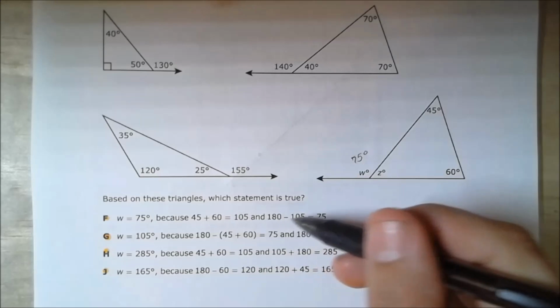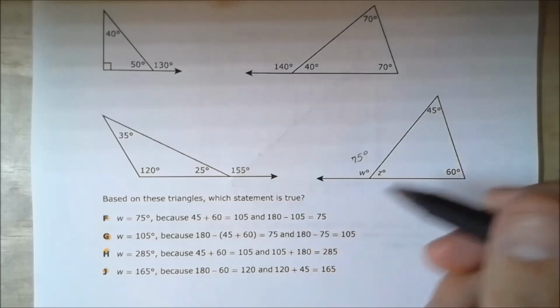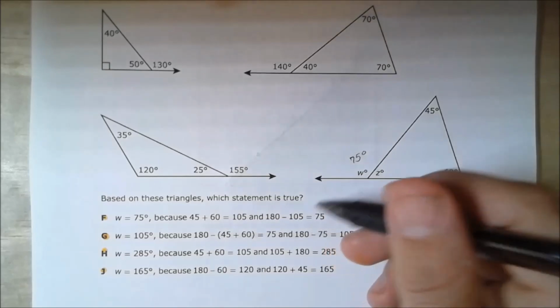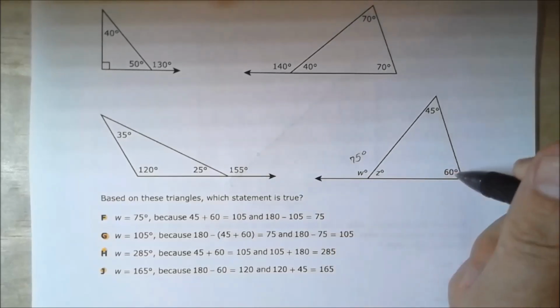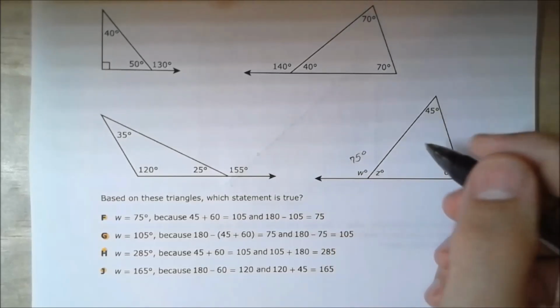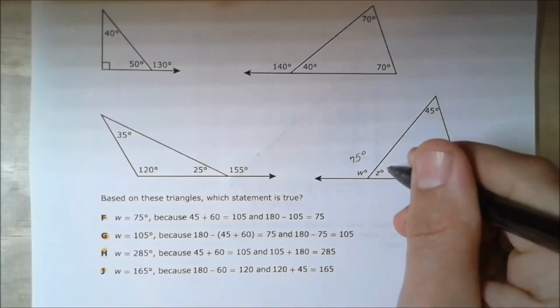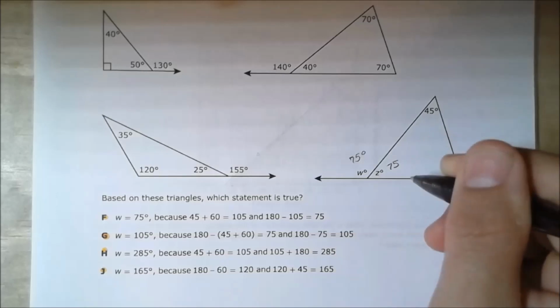And 180 minus 105 equals 75. Well, 180 minus 105 equals 75, and that's true. But if we added 60 and 40 and subtracted it from 180, right, we're looking at the total interior angles right here. That would give us 75.